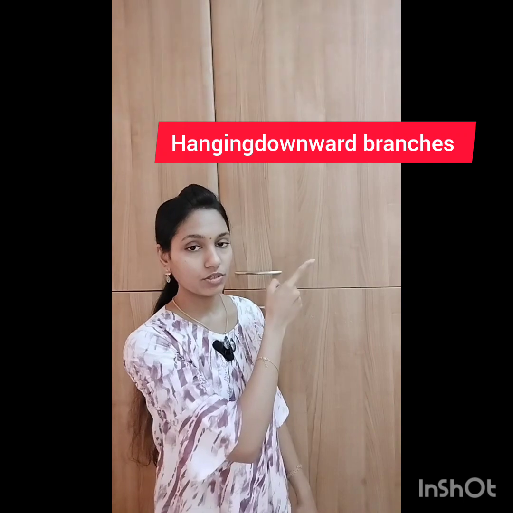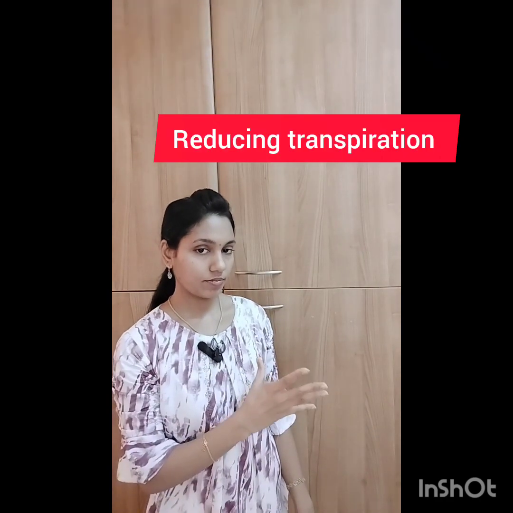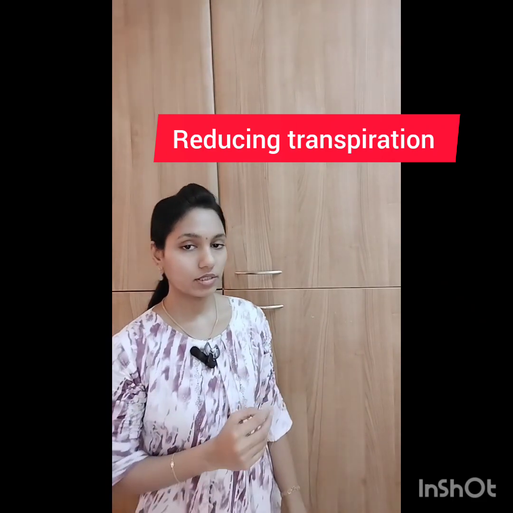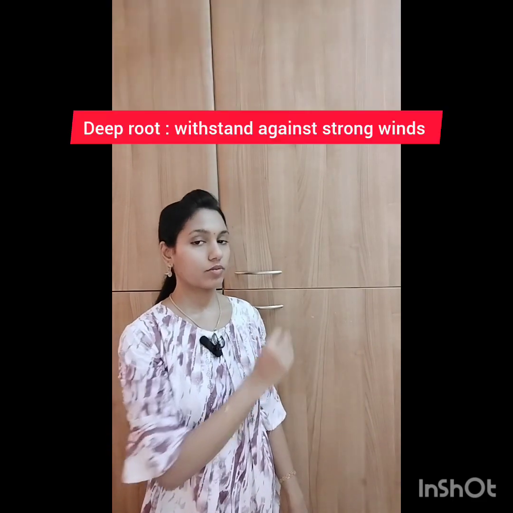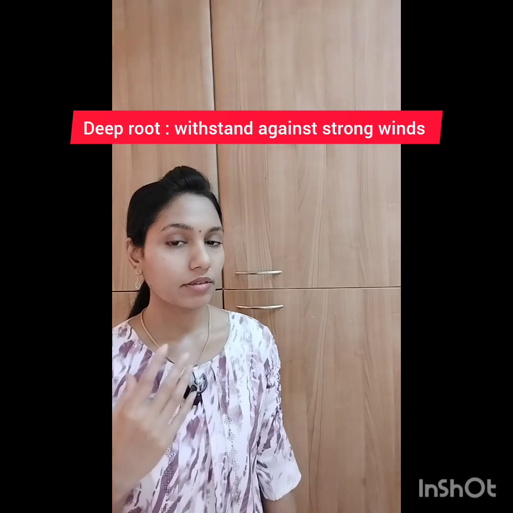The third point is their branches are hanging downward. Look at this picture. You can see the branches hanging downward. These hanging branches are for reducing transpiration. The last point is they have deep roots. Why do they need these deep roots? Because they are living in a cold climate and this area may receive strong wind always blowing in this area.